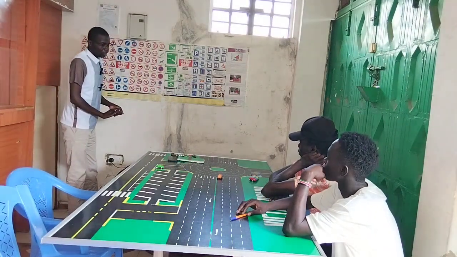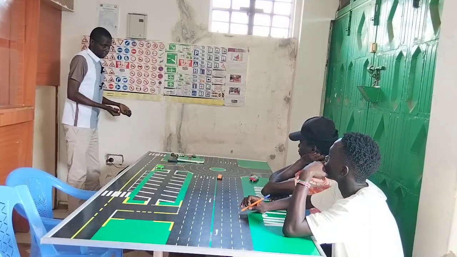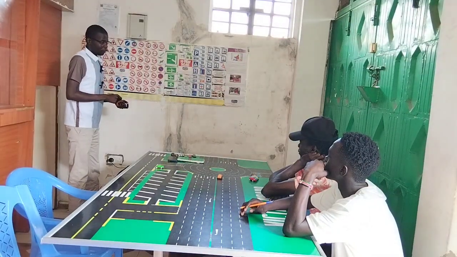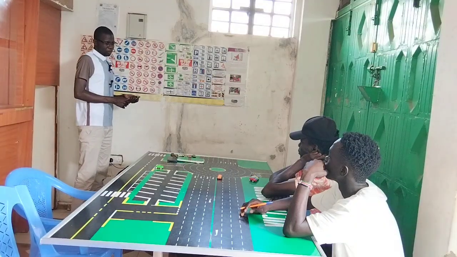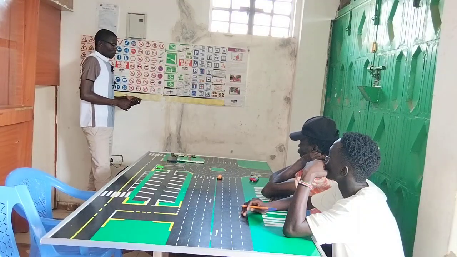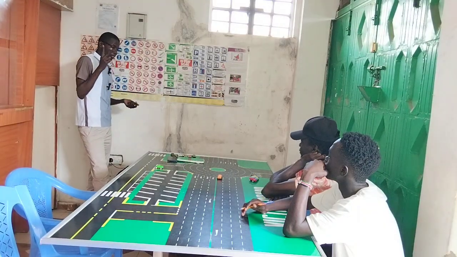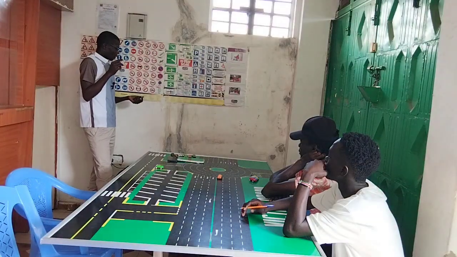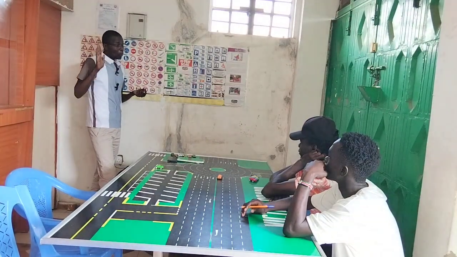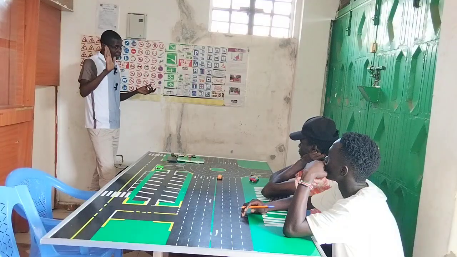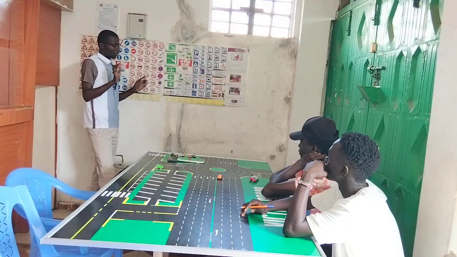Hooting is a sound made to alert others of your presence. So how many times are you supposed to hoot when greeting? When you greet someone, you are supposed to hoot twice. Then, when you are warning, you are supposed to hoot once, like ho. Then you leave it like that.